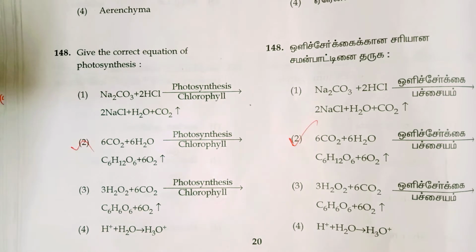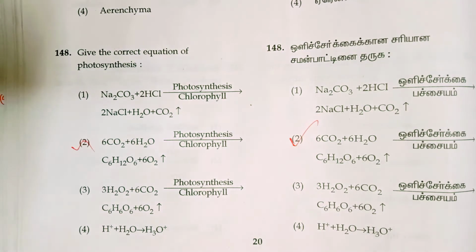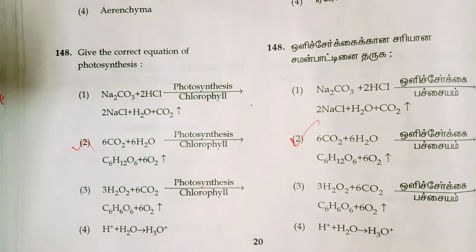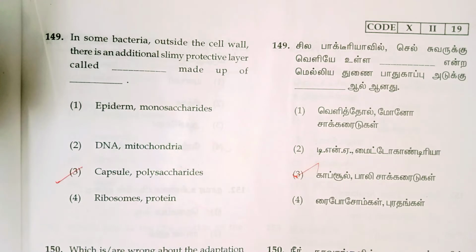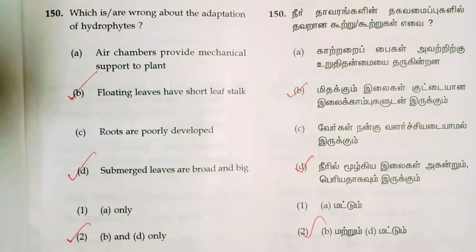Give the correct equation of photosynthesis. 6CO2 + 6H2O gives C6H12O6 + 6O2. In some bacteria, outside the cell wall there is an additional protective layer called capsule, made up of polysaccharides. Which are wrong about the adaptation of hydrophytes? B and D. Floating leaves have short leaf stalk. Submerged leaves are broad and big.